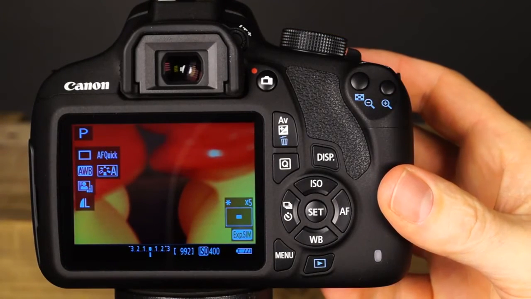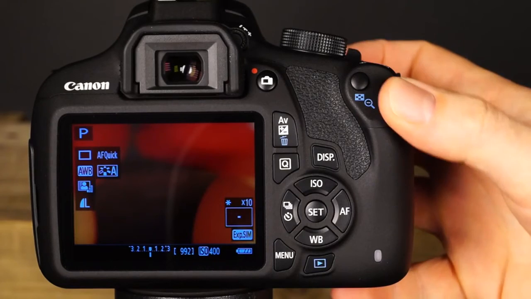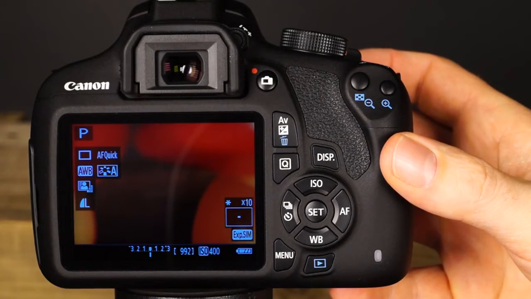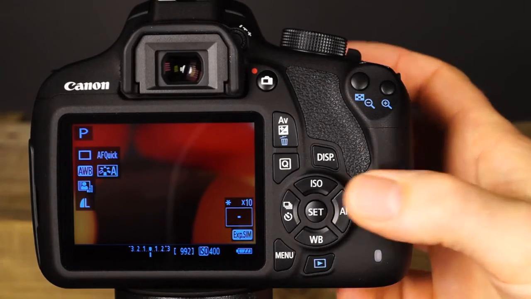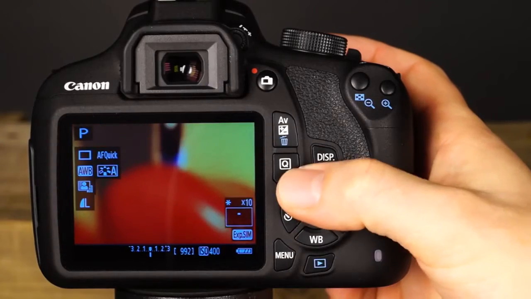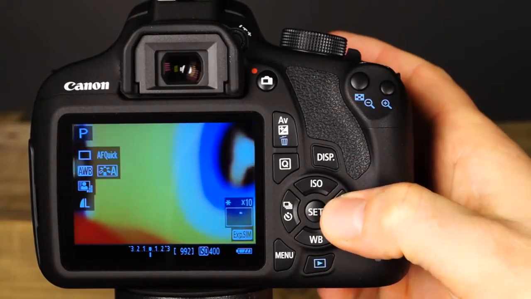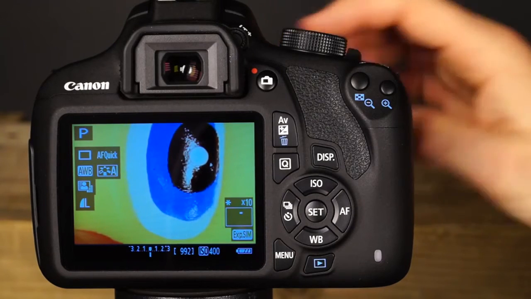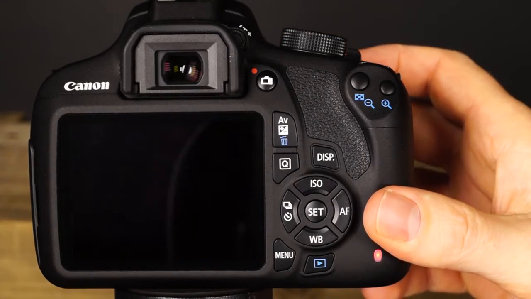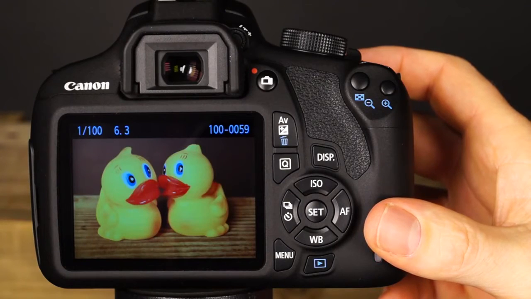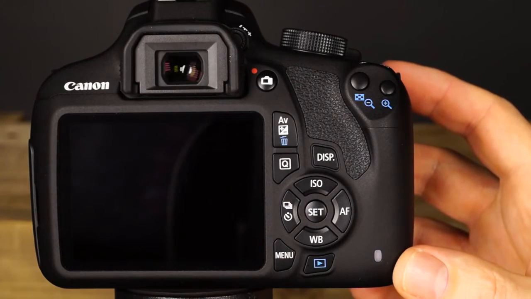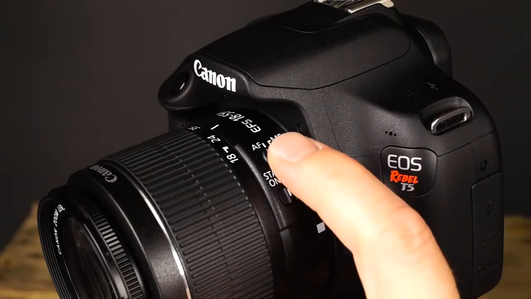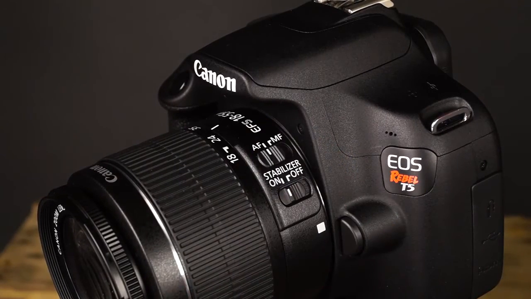Pressing the button once will zoom to 5 times, and pressing the button a second time will zoom 10 times. Use the cross keys to scroll to the area that you'd like to be in focus. Rotate the focus ring on the lens until the magnified area is in sharp focus. Then press the shutter button completely to take the picture. When you're finished using manual focus, you'll want to set the switch on the lens back to AF.